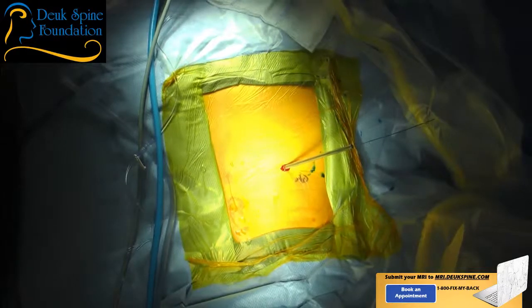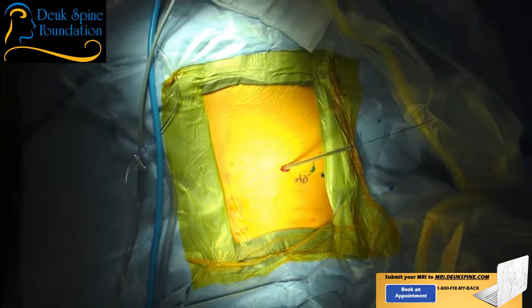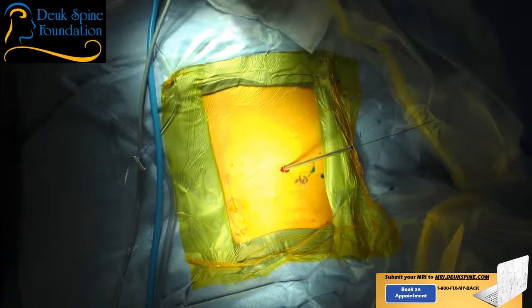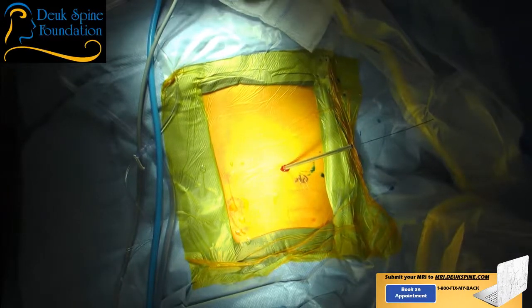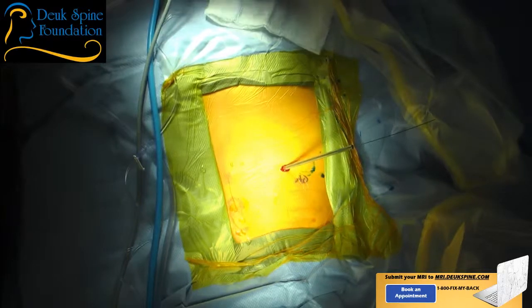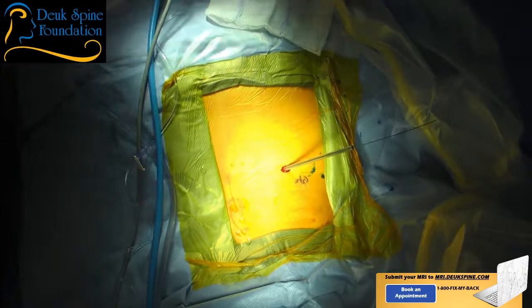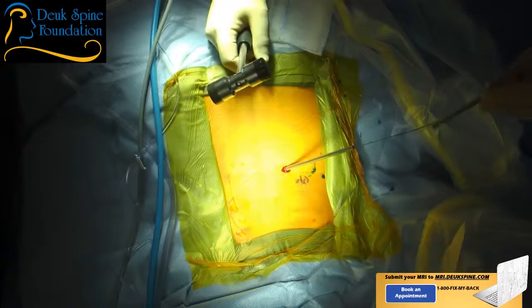All right, you can see the dilator is now in the foramen. It's right at the back of the herniation. You see how the herniation bows backwards towards the tip of the dilator. We're going to go in through that tear. Okay, but I want her to be a little more asleep before I do that, because this is going to be the more painful part.